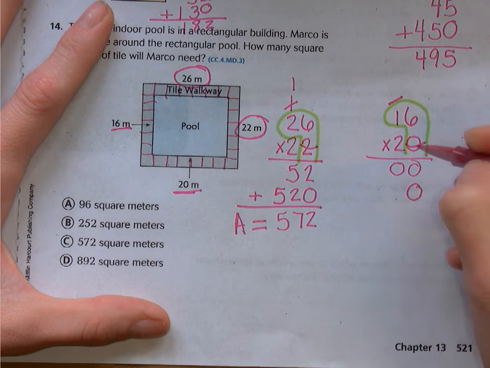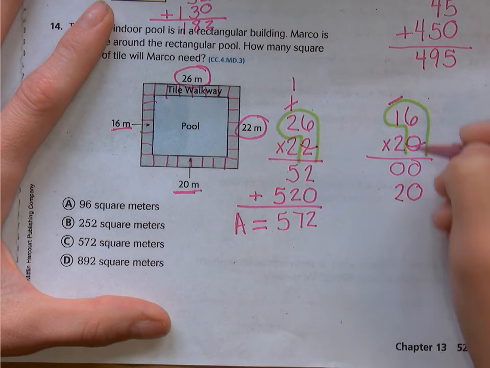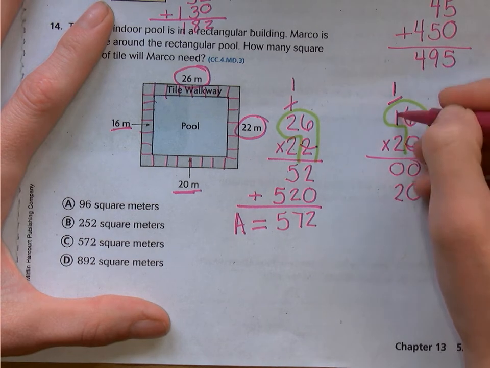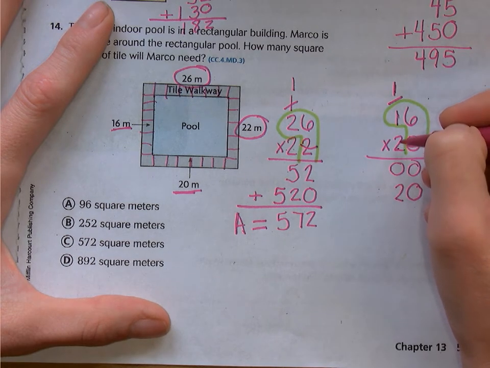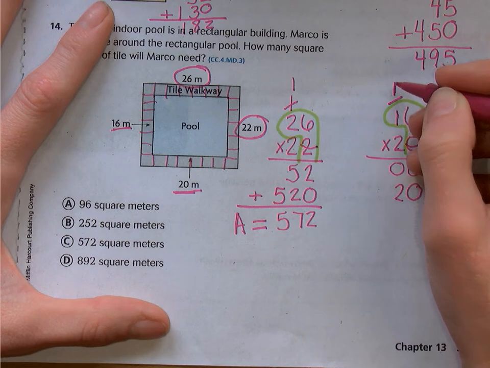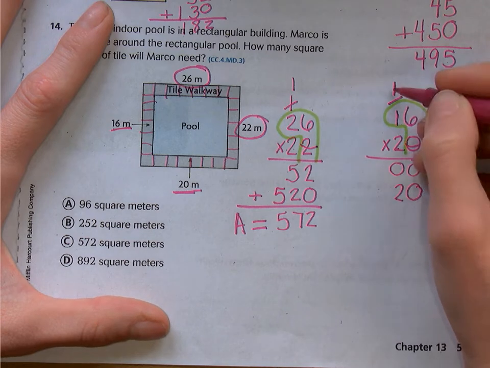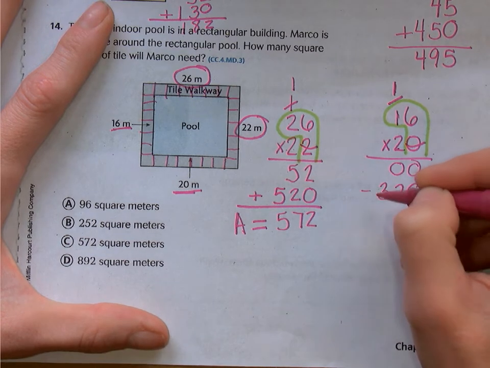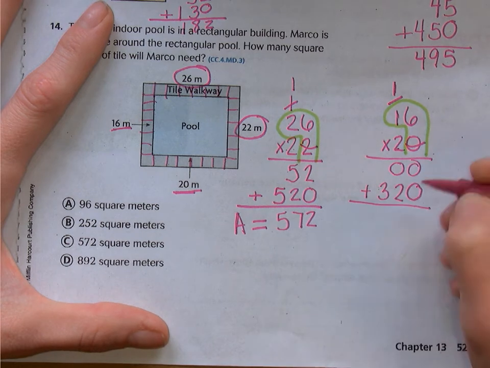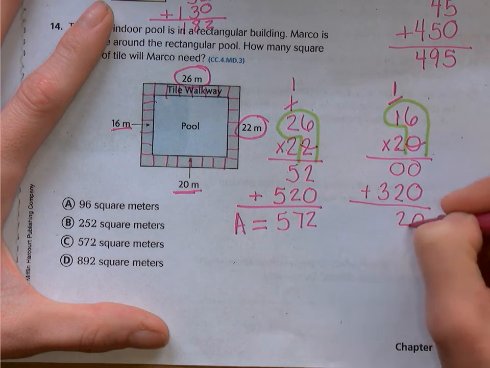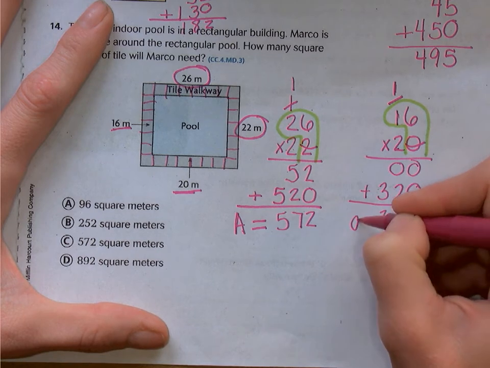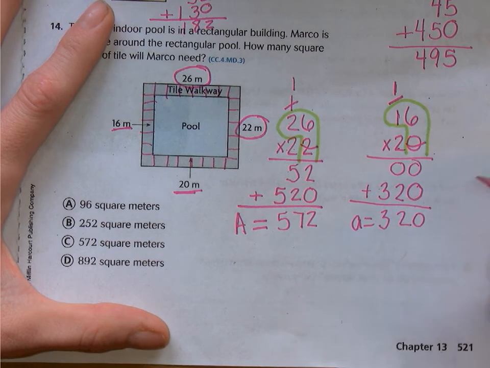6 times 2 is 12. 2 stays, 1 goes up. 2 times 1 is 2. Wait a minute, 2 times 1 is 2, plus 1 more is 3. Okay, add your partial products. 320 plus nothing is 320. So the small area is 320.